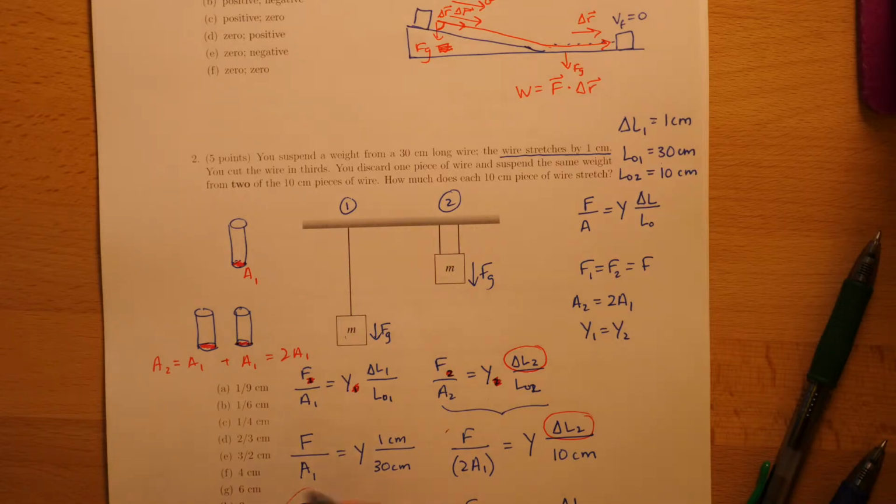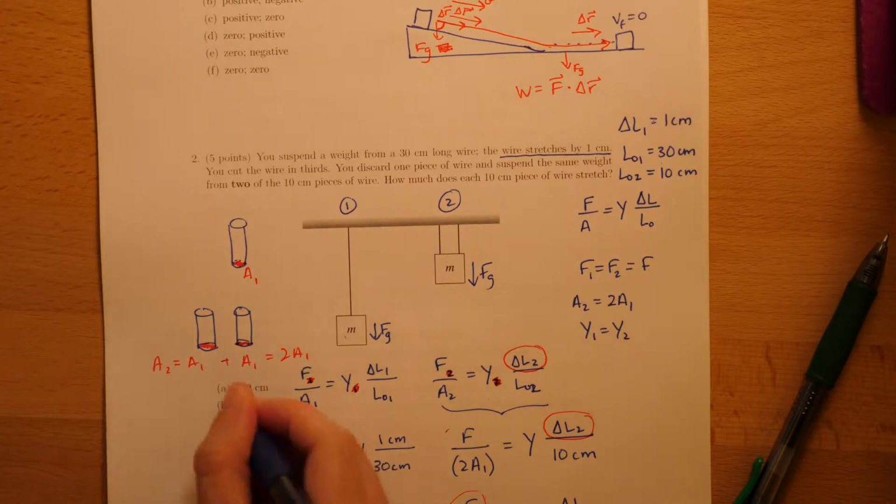So now this is equal to this. So that means this is equal to this. And if you set those equal to each other, 1/30 equals 2 delta L2 over 10 centimeters, and you solve for delta L2, you'll get 1/6.